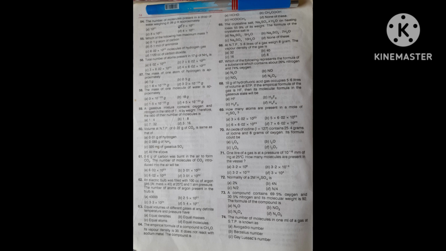Or you can tell H2SO4 its molecular mass is 98, and replaceable hydrogen is 2. Then 98 divided by 2 gives the equivalent weight, 49.